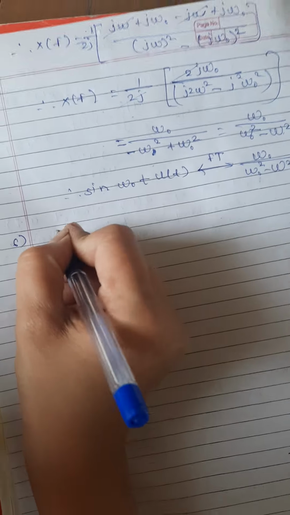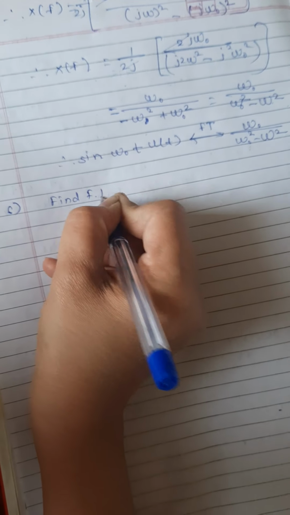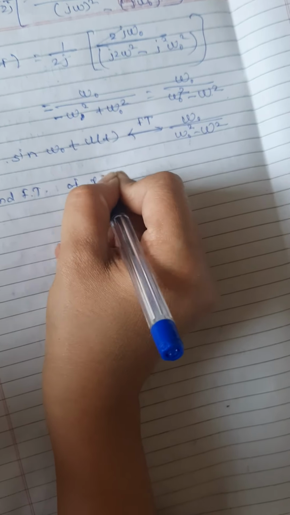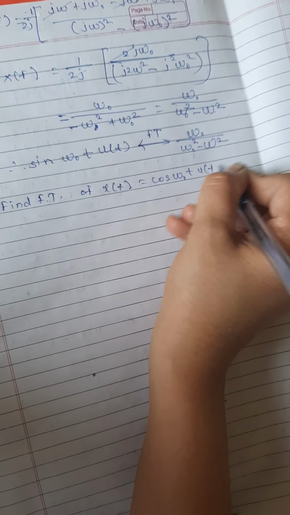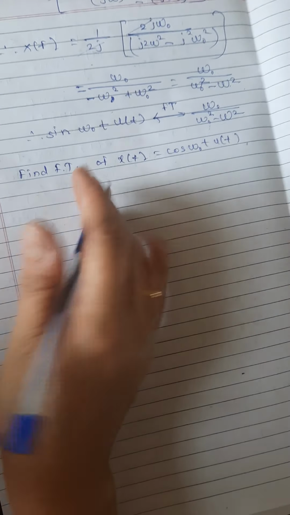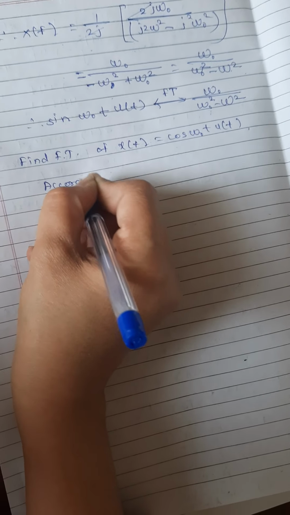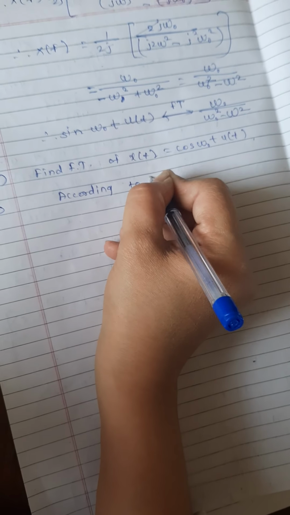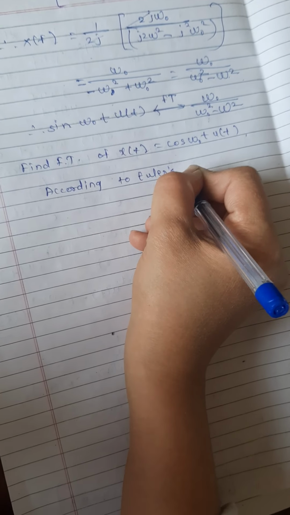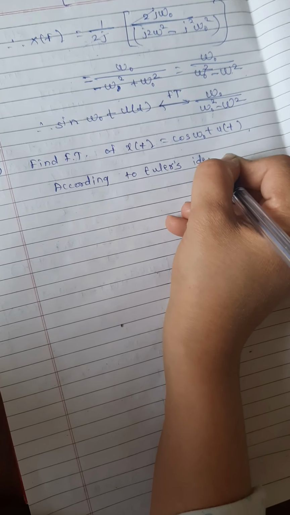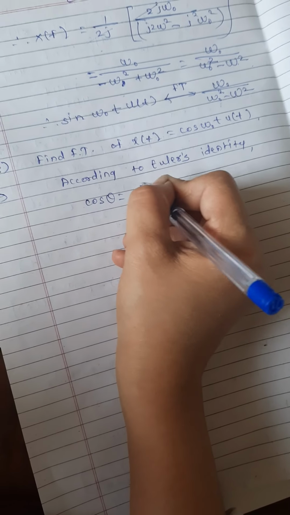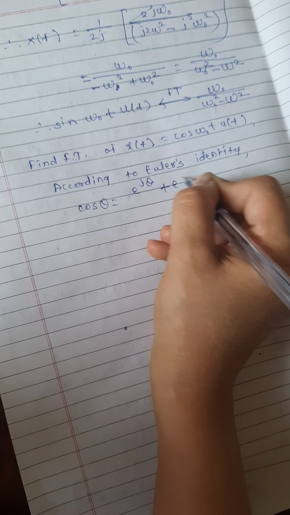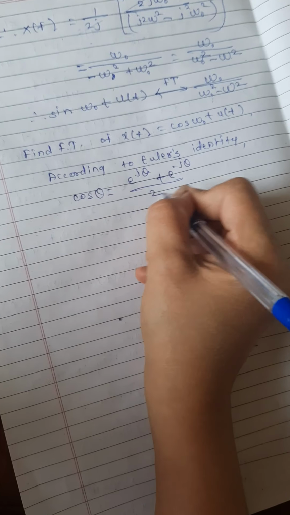Now the next problem is find the Fourier transform of x of t equal to cos omega 0 t u of t. So according to Euler's identity, cos theta is equal to e raised to j theta plus e raised to minus j theta divided by 2.